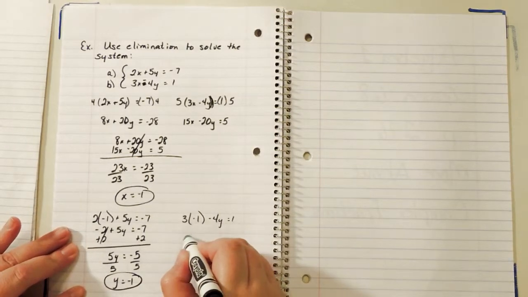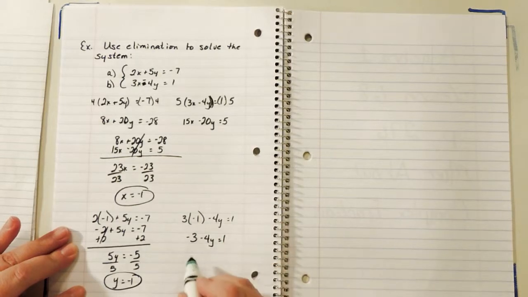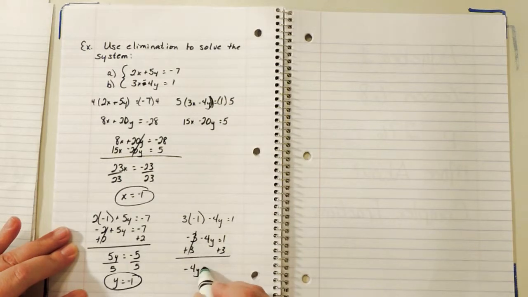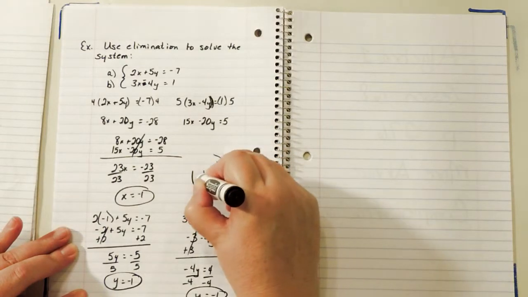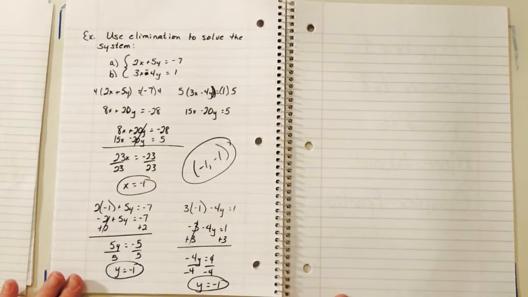Let's try that on this side. We have negative 3 minus 4y equals 1. Add 3 to both sides. Minus 4y equals 4. Divide by negative 4. And y equals negative 1. So our ordered pair is negative 1 and negative 1. Okay? Sorry, I'm running off the bottom of the page.